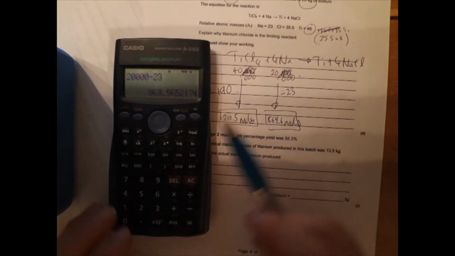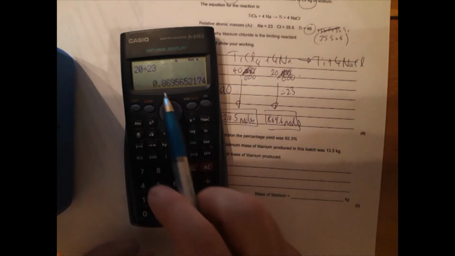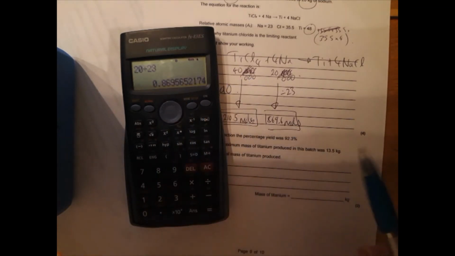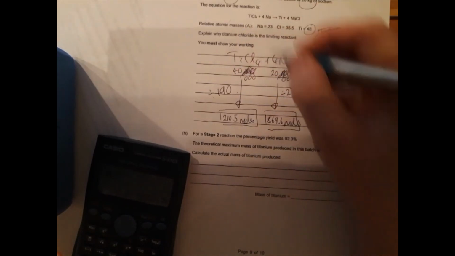So just to show you, if you did 20 divided by 23, you'd get 0.869. You'd get just a more handy number, I suppose, but you couldn't write the word moles after it. So I'm doing this. So I've worked out moles of that and moles of that. I'm pretty sure I've just got these marks.